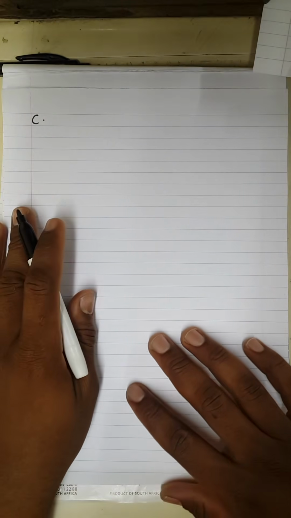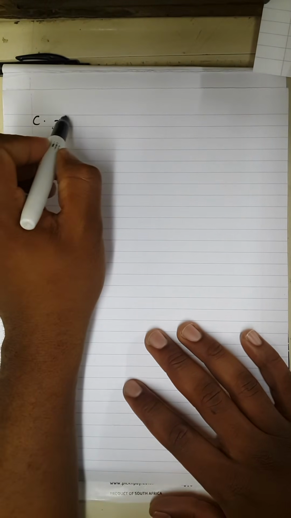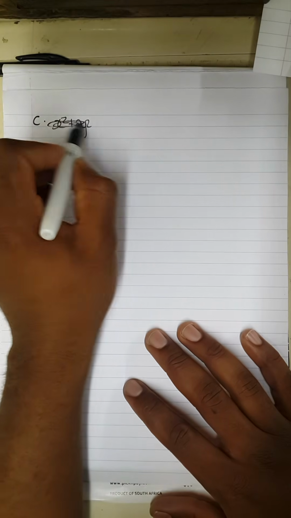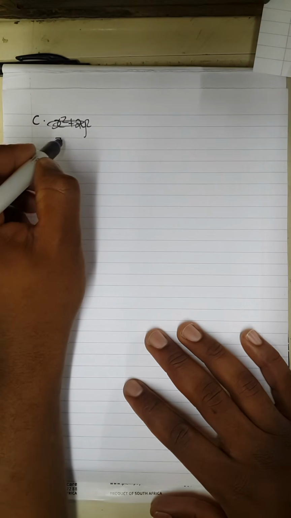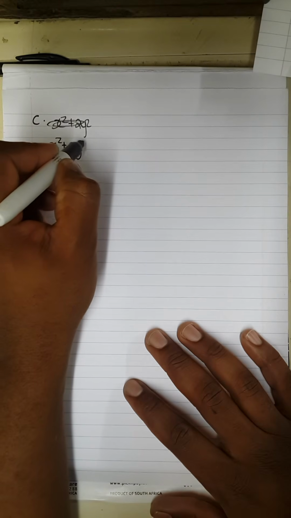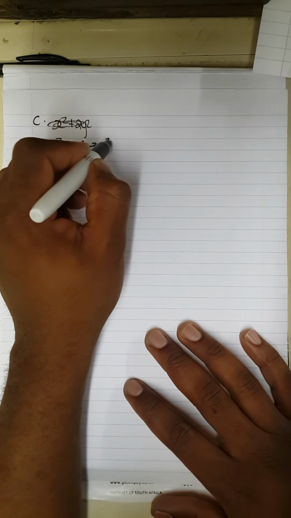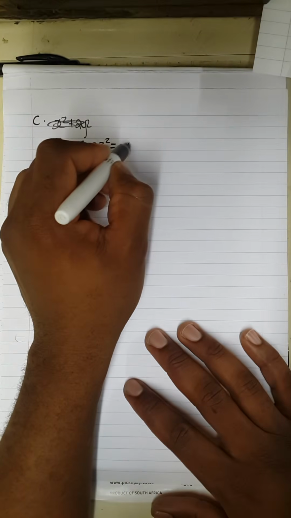On C we have x squared plus 2y squared minus 3z squared is equal to minus 4.